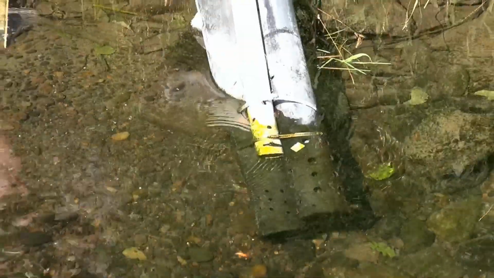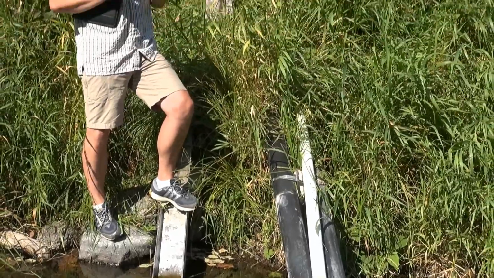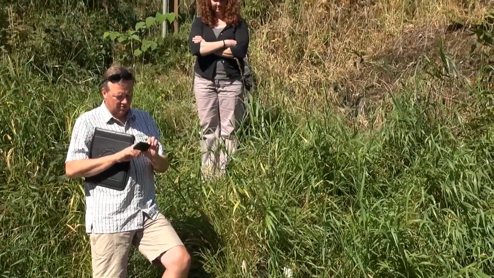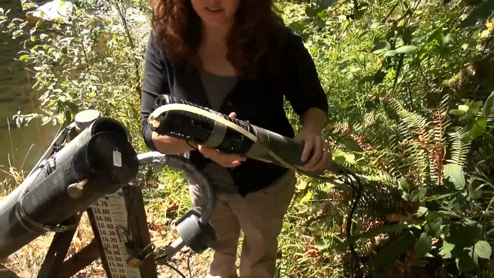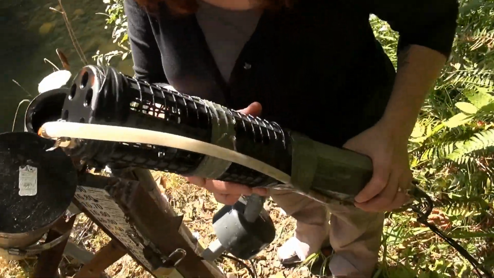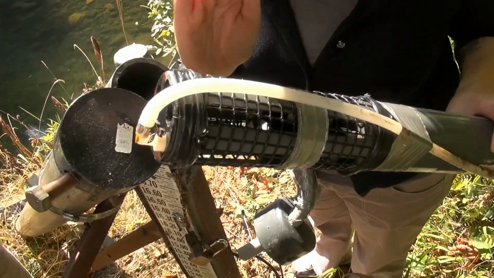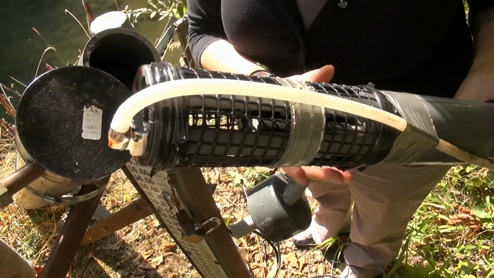Do they freeze up? Nope. We hardly ever get freezing. So here we've got DO, it's a little hard to see in there, optical DO and turbidity, both with wipers on them. You can see in there. Oh yeah, quite small diameter.